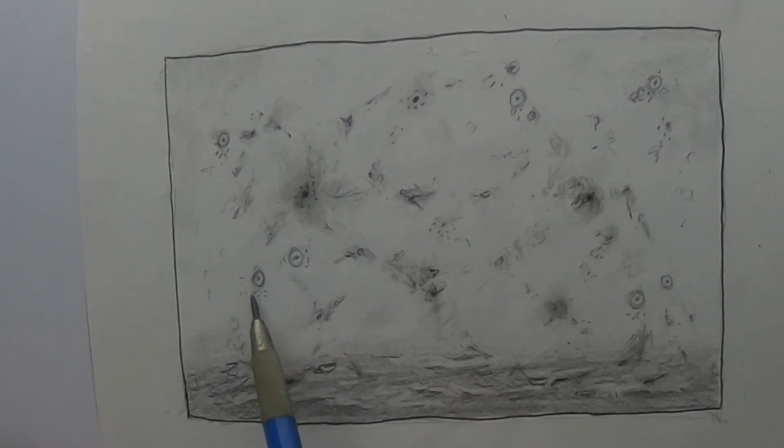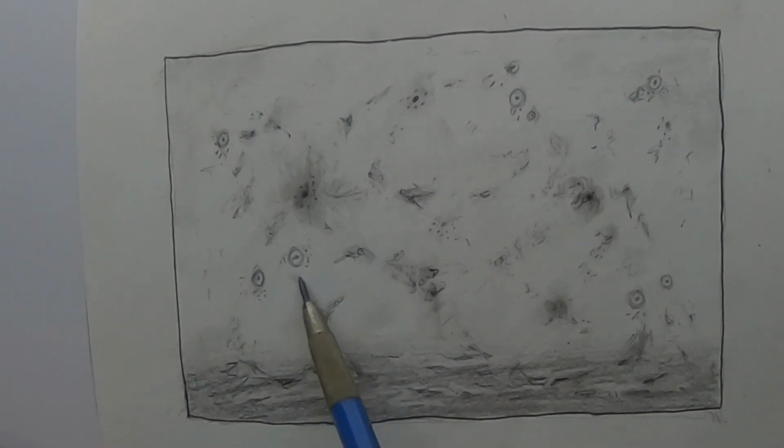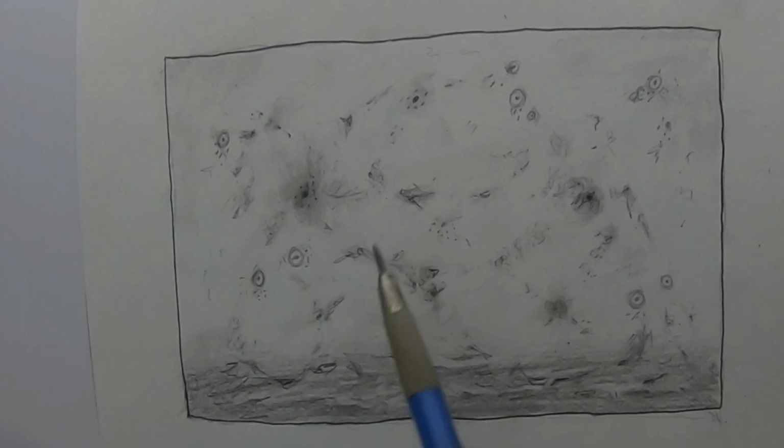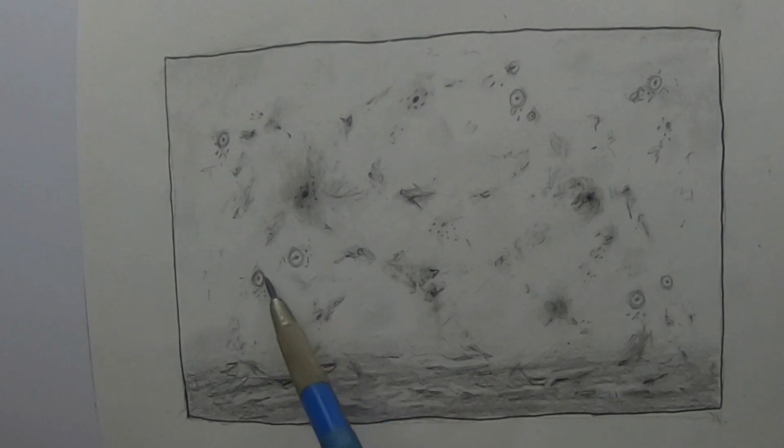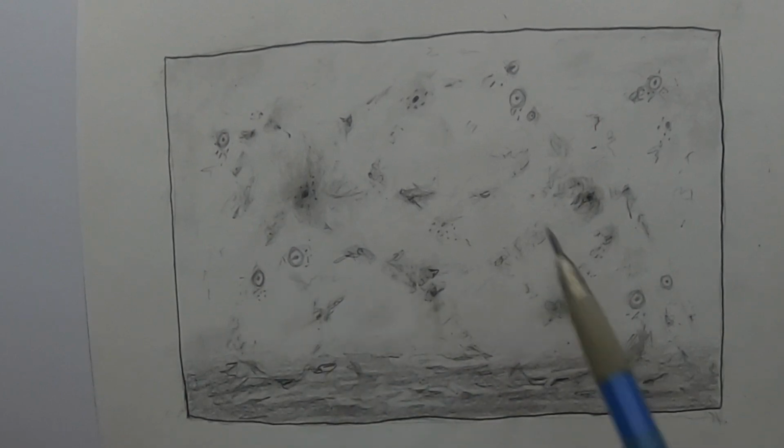So this is right on that ellipse right here, and it's curving pretty much in the same direction, so you can go like this, and then you can squiggle it off like that, and it still keeps that edge and that ellipse, but it's not as obvious.